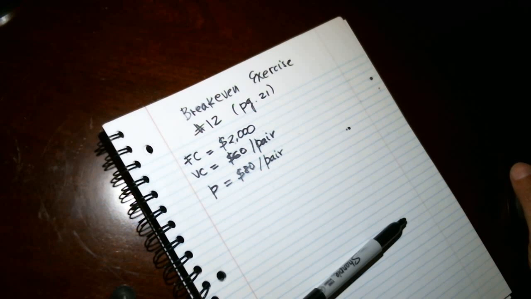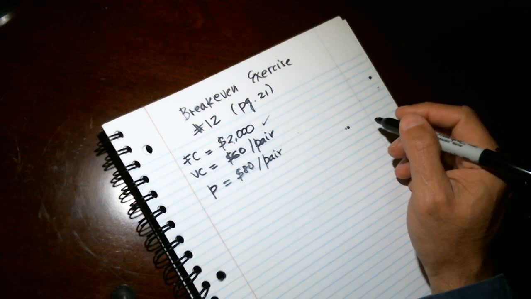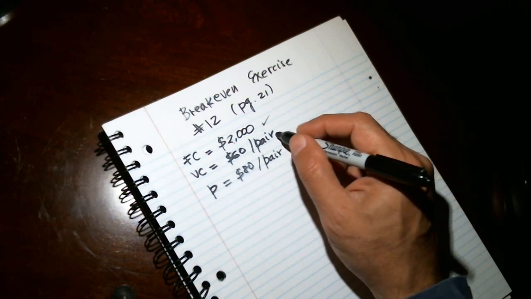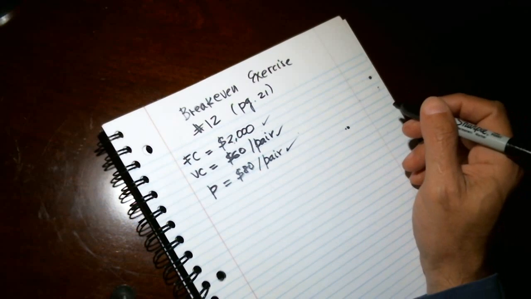The O'Neill Shoe Manufacturing Company will produce a special style shoe if the order size is large enough to provide a reasonable profit. For each special style order, the company incurs a fixed cost of $2,000, which I wrote down here as the fixed cost for the production setup. The variable cost is $60 per pair. And each pair sells for $80, which is the price.